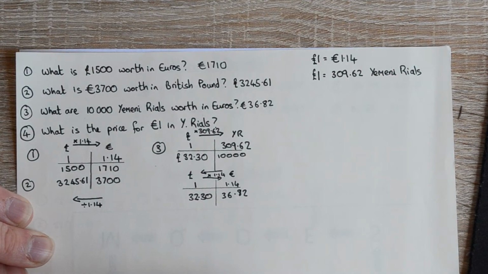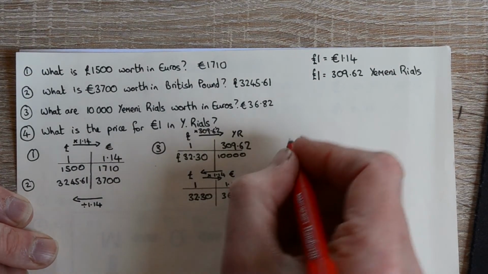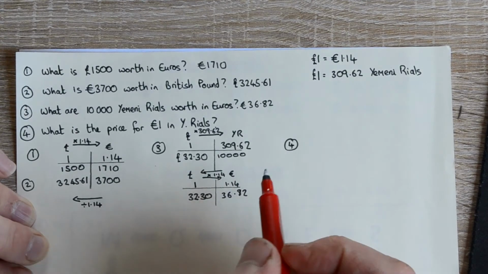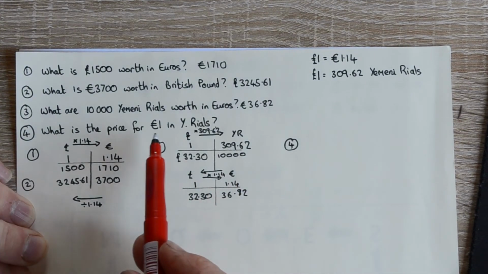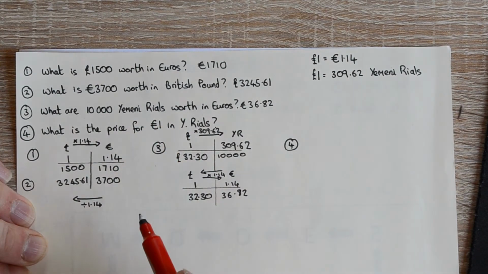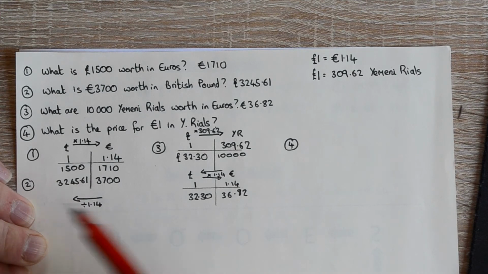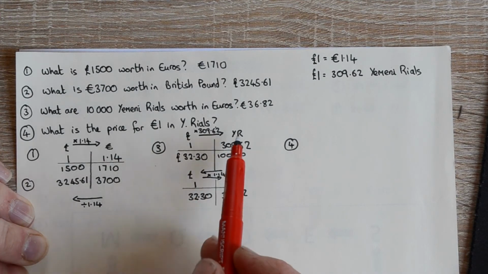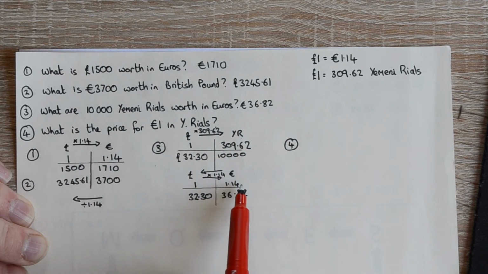Right, last question. What's the price for €1 in Yemeni riyals? What we're saying is, if you've got €1, what's that worth in riyals? And so we're doing the opposite operations from what we did to get from riyals to euros.